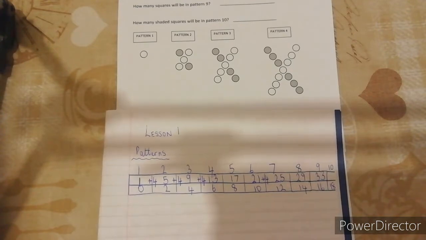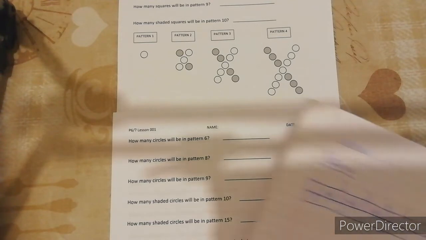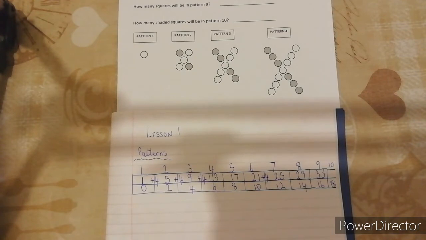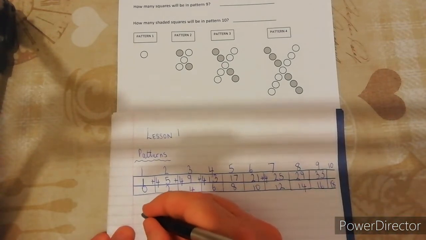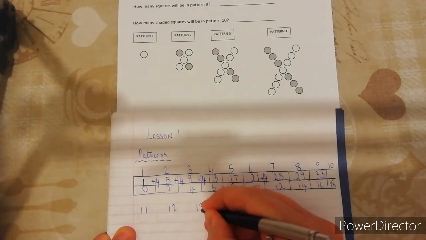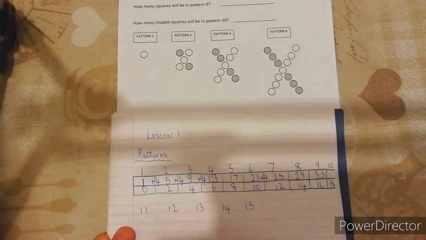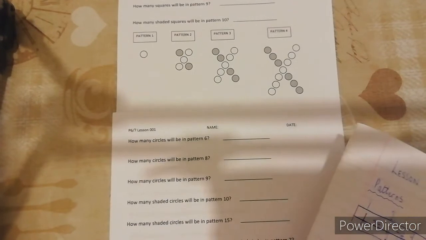So the answer to question 4 is 18. How many shaded circles will be in pattern 15? Okay. So that's pattern 10. So pattern 11, 12, 13, 14, 15. So you can just keep going. So 18, pattern 11 will be 20, 22, 24, 26, 28. So the answer for that one is 28.